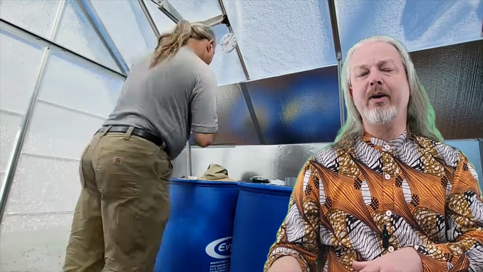Some greenhouse growers will incorporate a pond into their greenhouse, usually on that north side, instead of using barrels of water, but mostly you'll see this in larger greenhouses. If you're feeling really fancy and you've got a big budget, it's possible to use phase change materials in a greenhouse instead of big barrels of water.